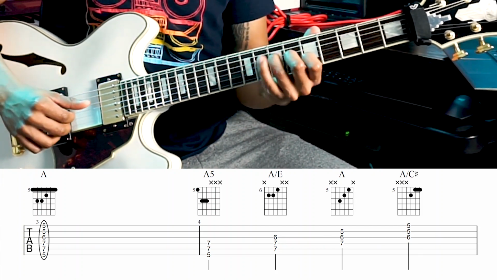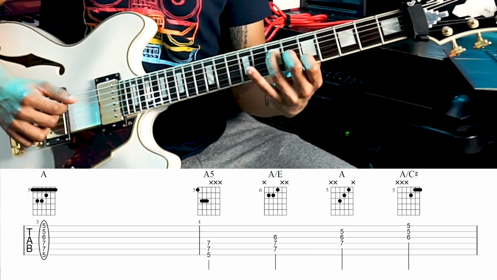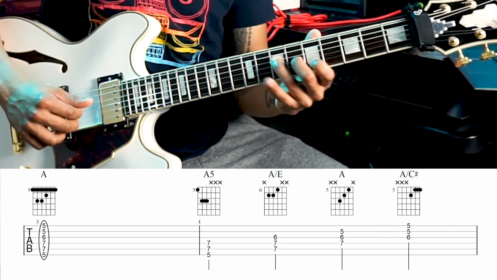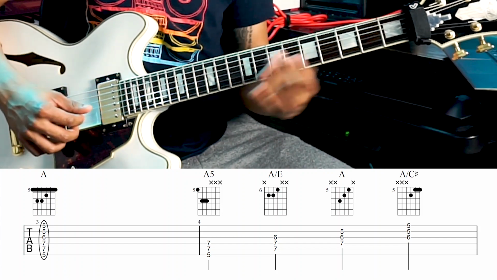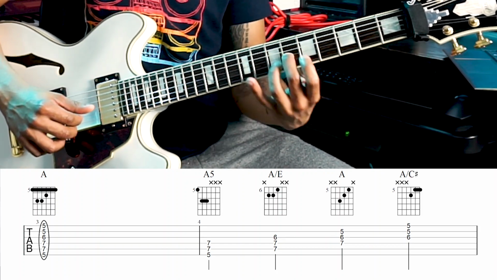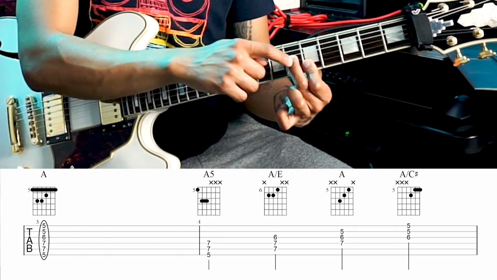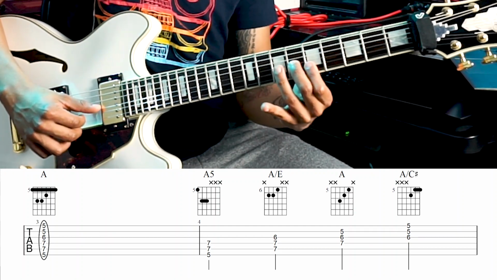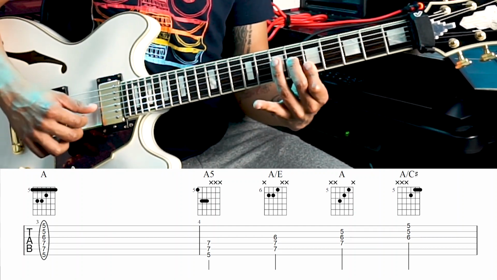If I go to the next set of strings, I have A, C sharp, and E. This is a triad in the root position, right? And then the last set of strings 3, 2, and 1, I have C sharp, E, and A, meaning it's a first inversion A major triad, or chord.